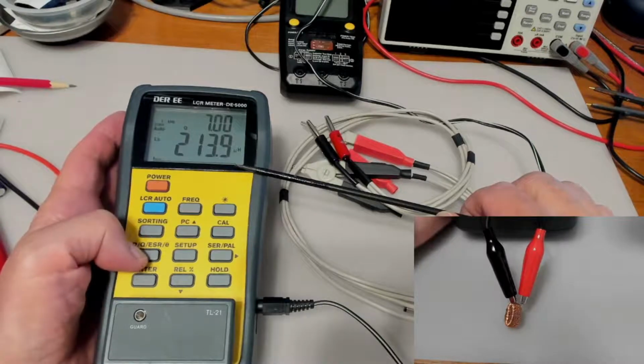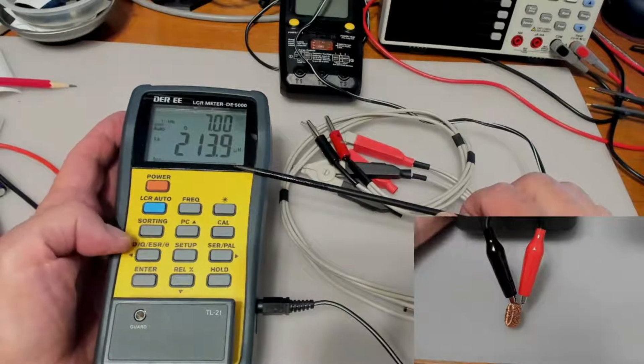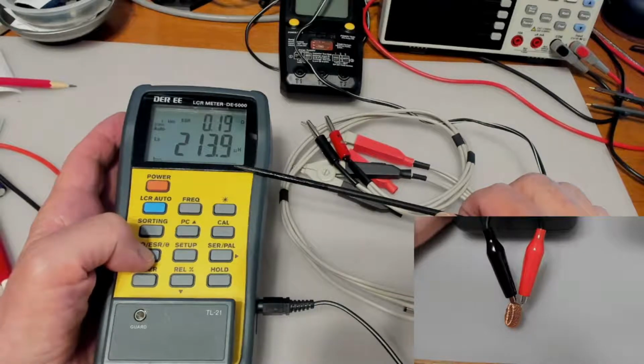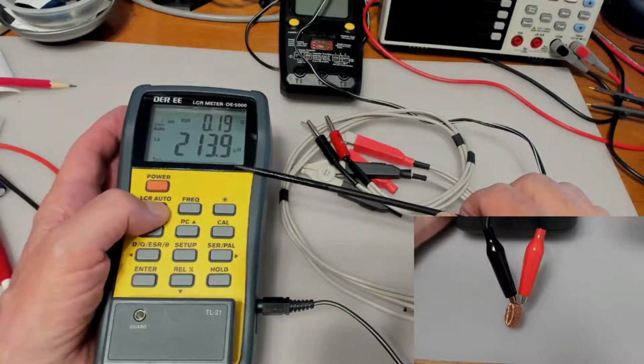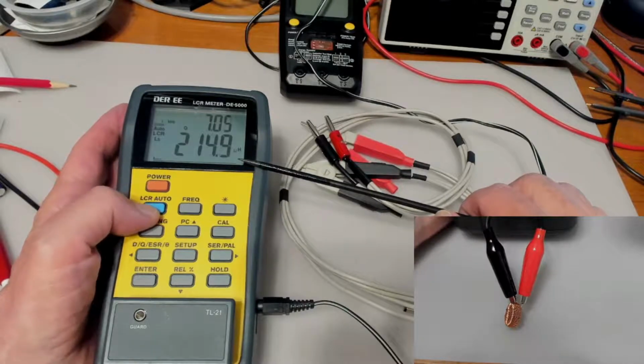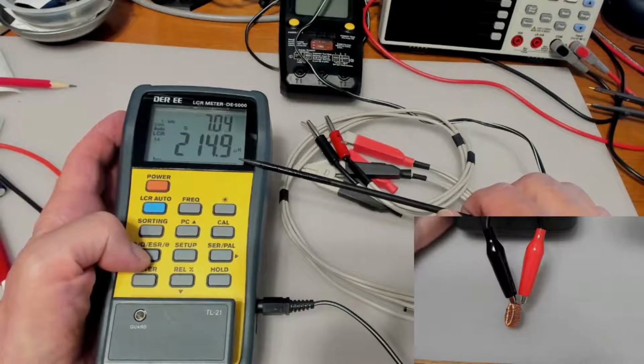I don't think it actually tells you the actual impedance, does it? This one. Not in that way. Capacitance, which is... No, it does not. This particular one does not show you the actual impedance.